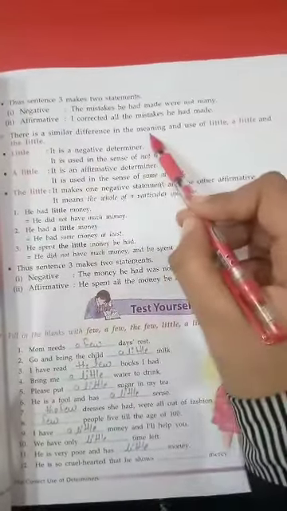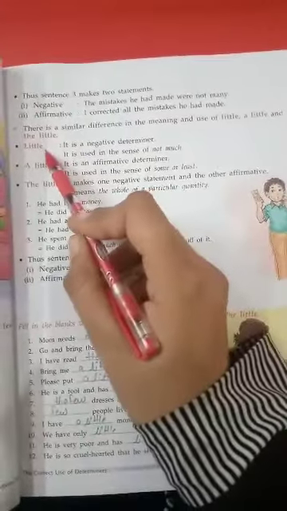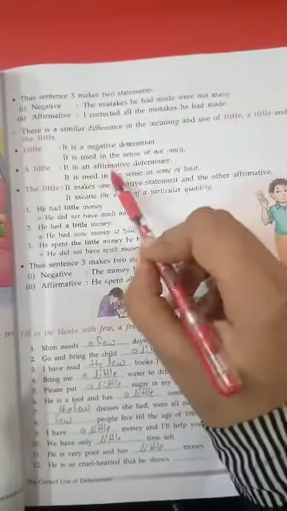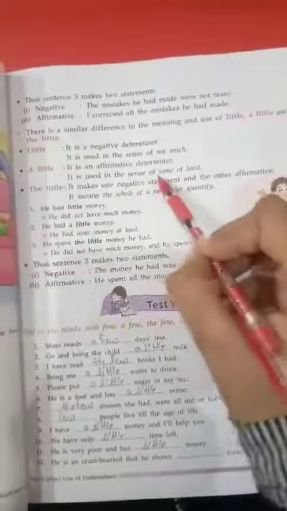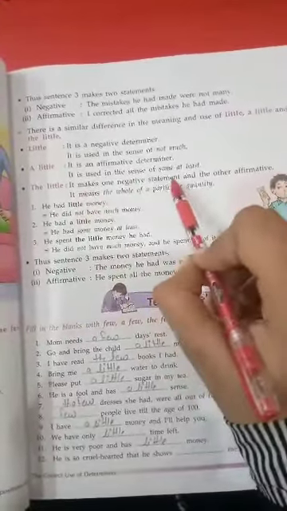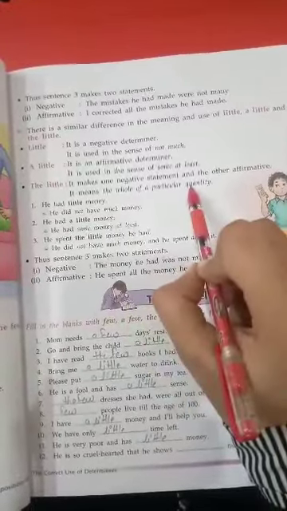There is a similar difference in the meaning and use of little, a little and the little. Little, it's a negative determiner. It is used in the sense of not much. A little is an affirmative determiner. It is used in the sense of at least some. The little makes one negative statement and the other affirmative. It means the whole of a particular quantity.